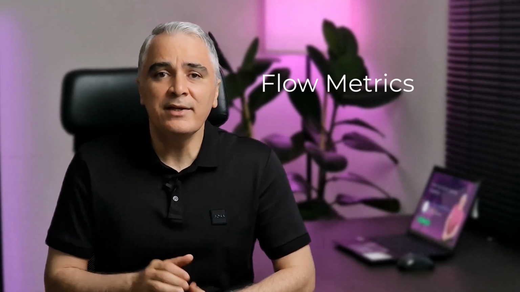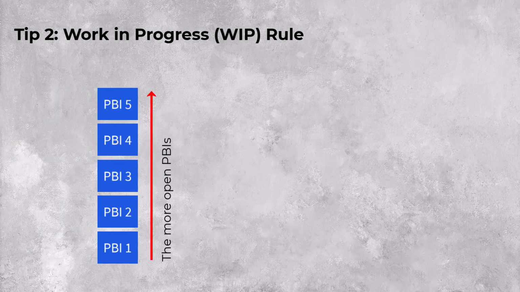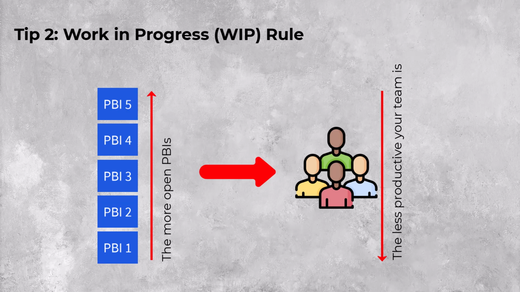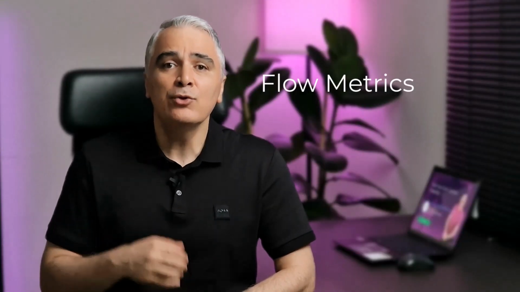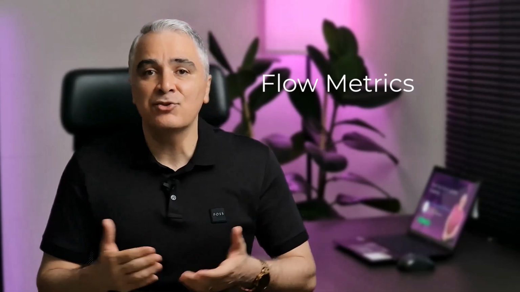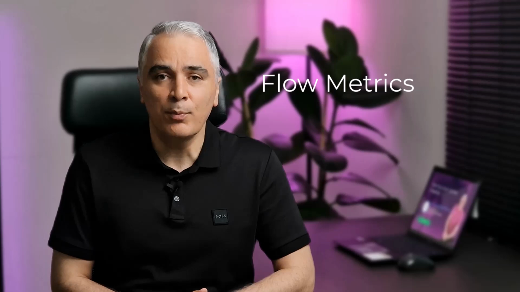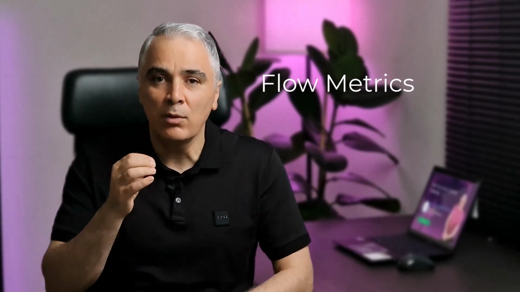Tip 2. There is a rule behind the work in progress metric. The more open PBIs you have in your sprint, the less productive your team is. So, limit the number of open PBIs in your sprint to less than the number of developers. It puts them in a situation to collaborate more and reduce risk. More than that, when more than one developer works on a PBI, the team is more likely to complete it sooner.